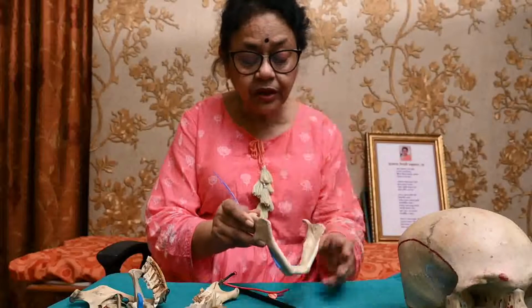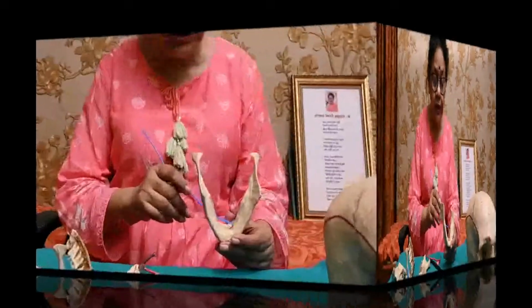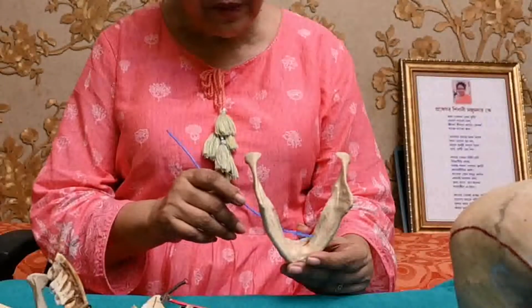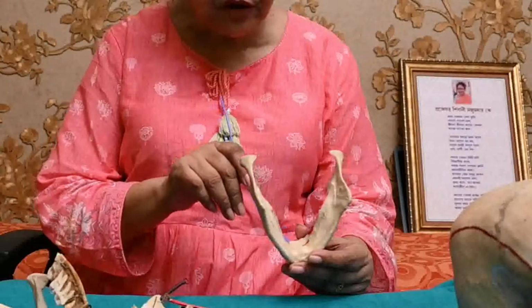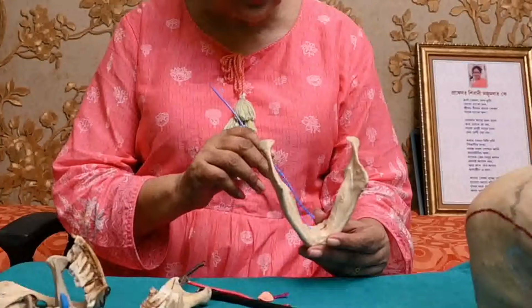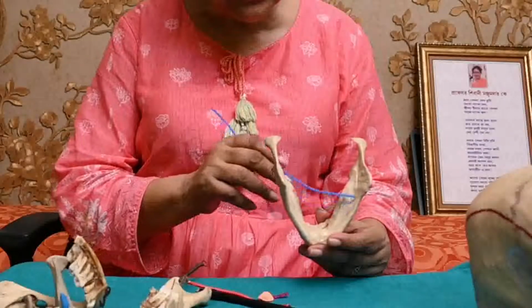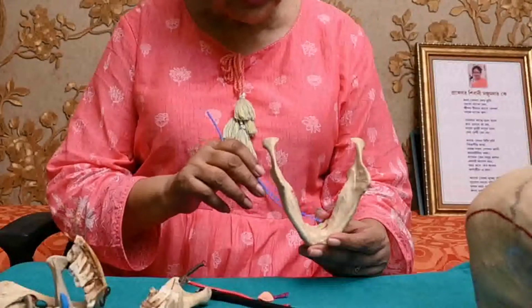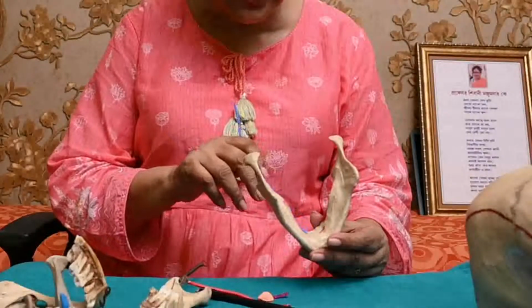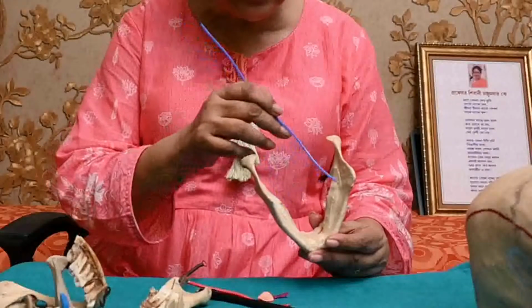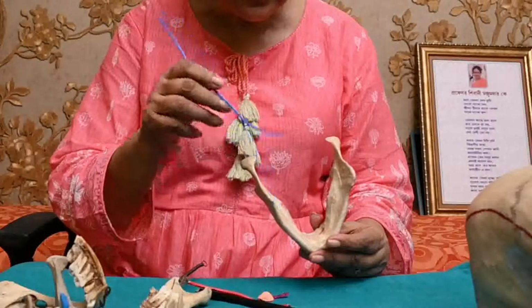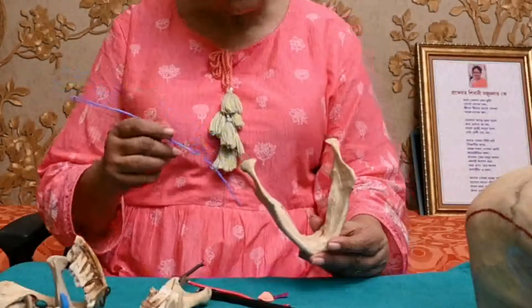So this is the mylohyoid line, and this line divides the area into two parts. The upper part is known as the sublingual fossa. That means beneath our tongue the fossa is situated, and the lower one is known as the submandibular fossa. The two salivary glands are situated here: the sublingual glands on either side, and the submandibular salivary gland, actually you see, on the medial aspect of the ramus and also the body of the mandible.